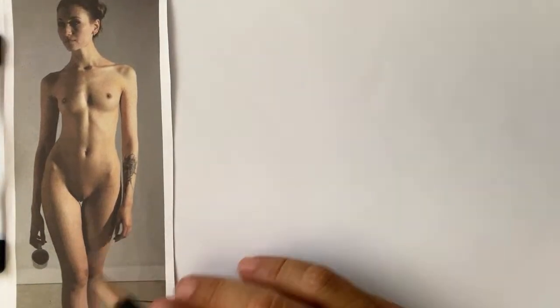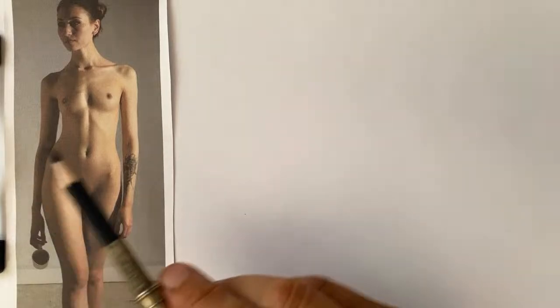Okay, so Chris, what if we are not drawing a big muscle guy? What if we're drawing a feminine subject, or a subject that doesn't have big muscles, or a subject that doesn't have clear anatomy?